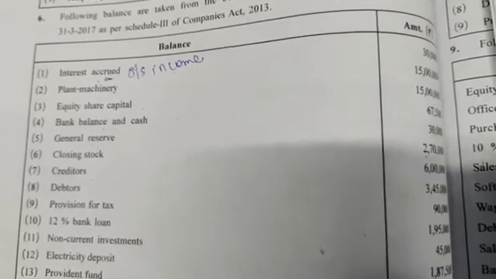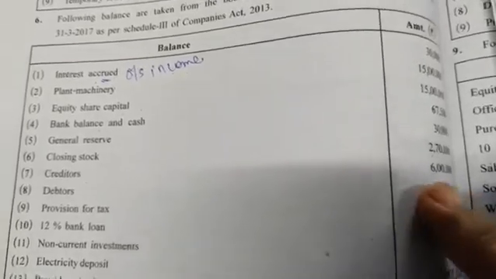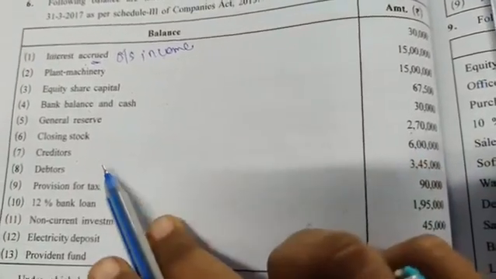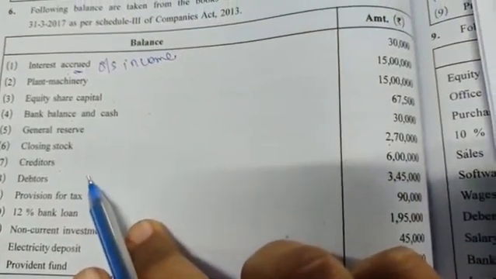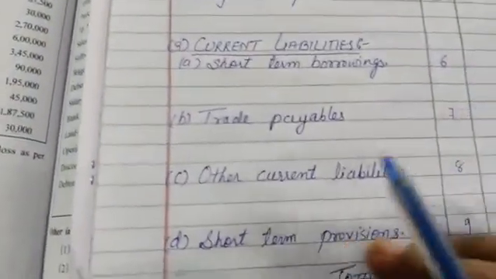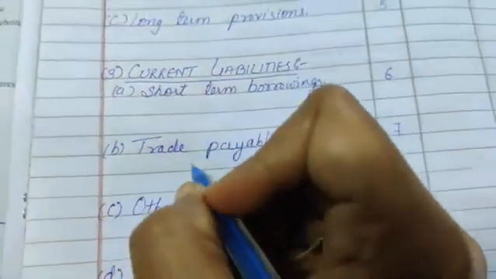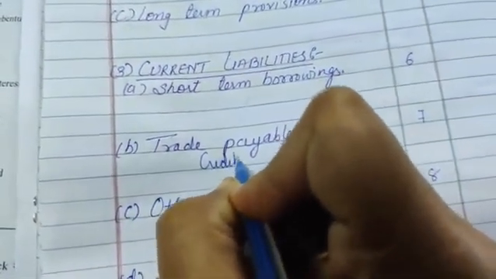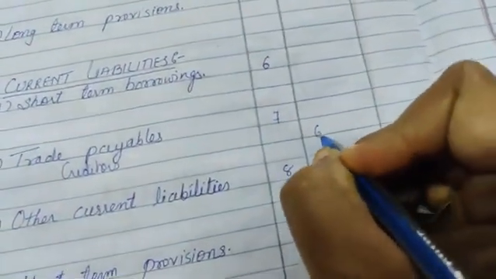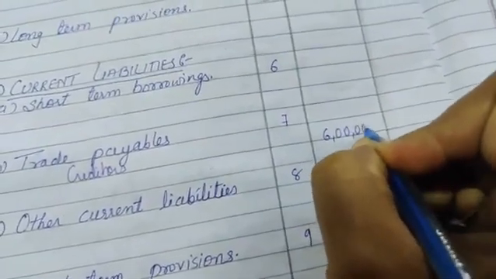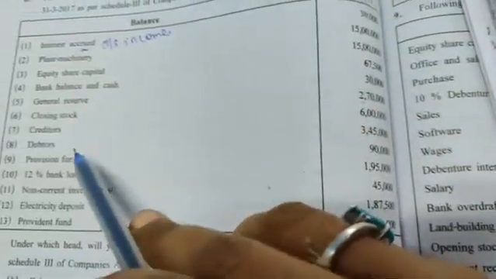Then creditors. The amount for creditors is 6 lakh. Okay, so creditors goes to trade payables. It is a liability. So see, in liability trade payables is there. Here we will write down creditors, that is 6 lakh. So here creditors, the amount is 6 lakh. Clear?